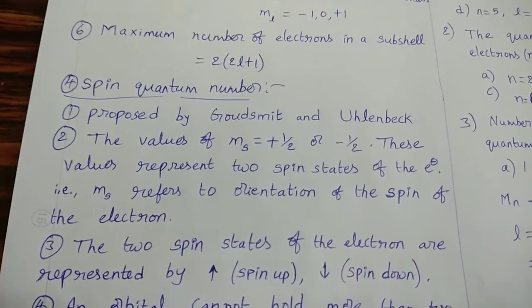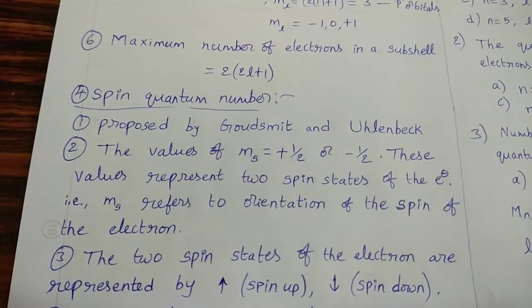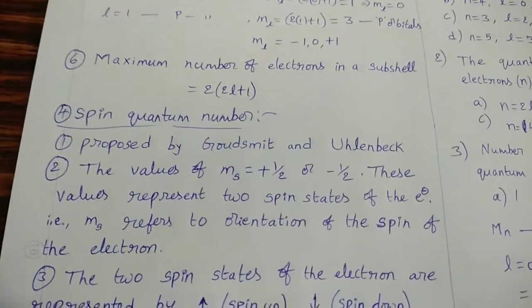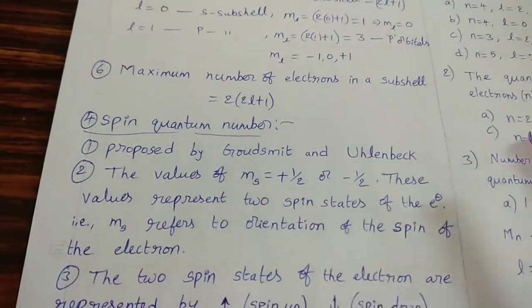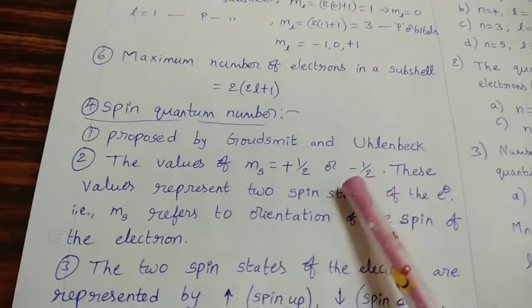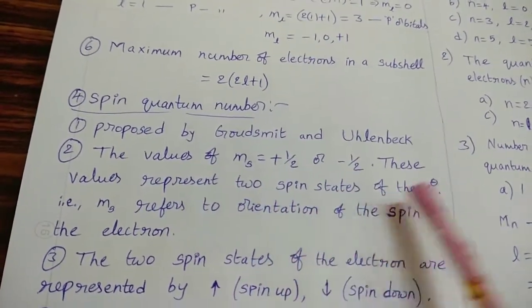Next, spin quantum number. This spin quantum number was proposed by two scientists, Goudsmit and Uhlenbeck. Symbol ms or s, both can be used. The values of ms are plus half or minus half. These values represent two spin states of the electrons.